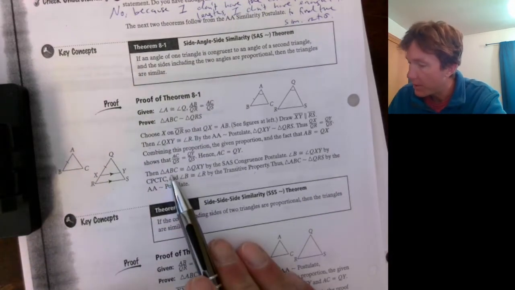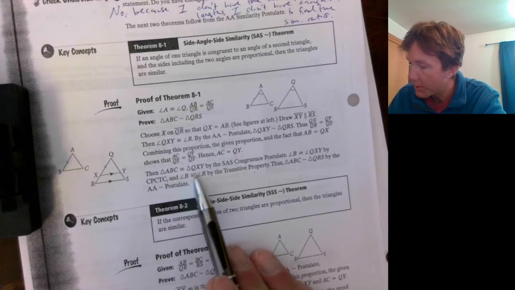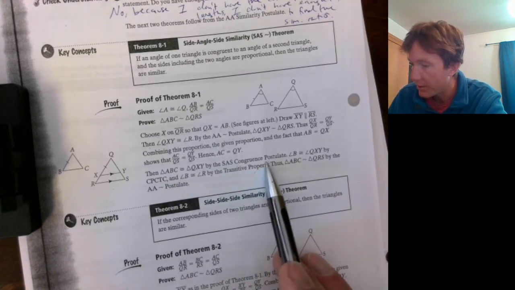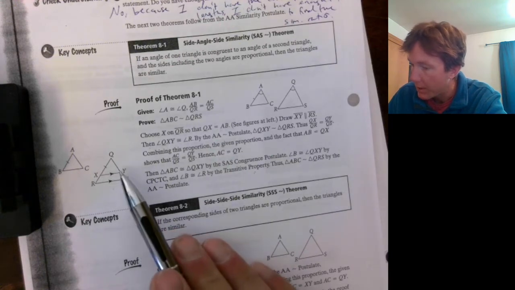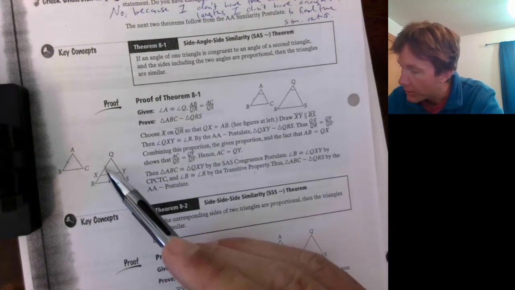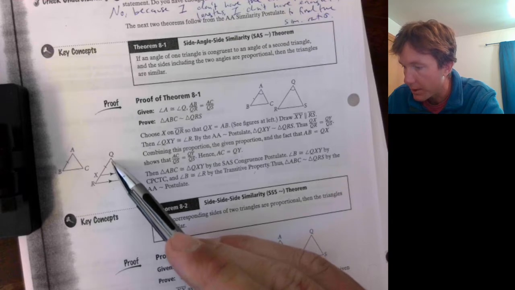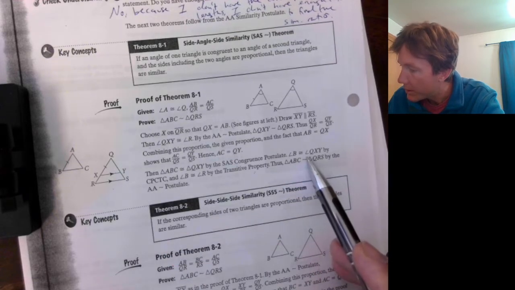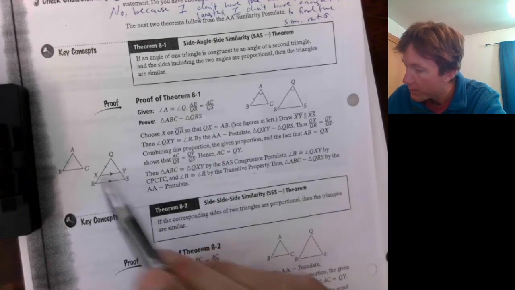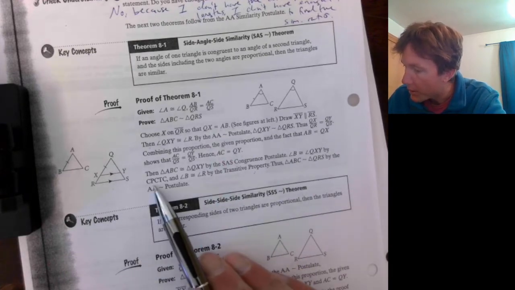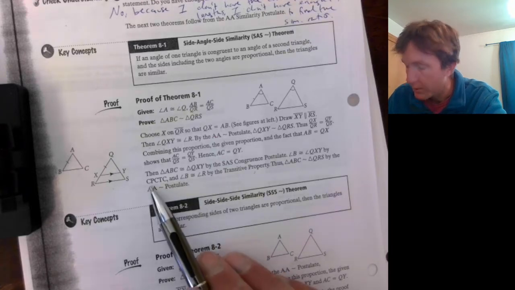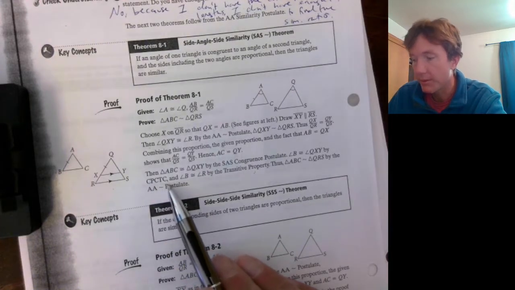Then triangle ABC is congruent to triangle QXY by side angle side congruence postulate. So we have side, angle, side. Okay, it's because this angle is the same. Angle B is equal to angle QXY by corresponding parts of congruent triangles are congruent.